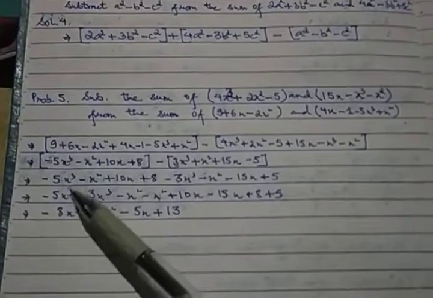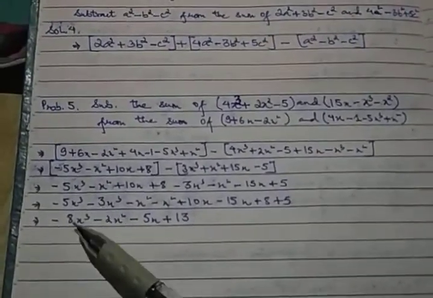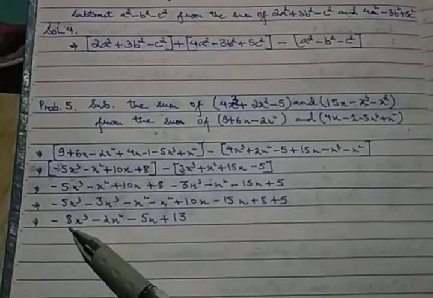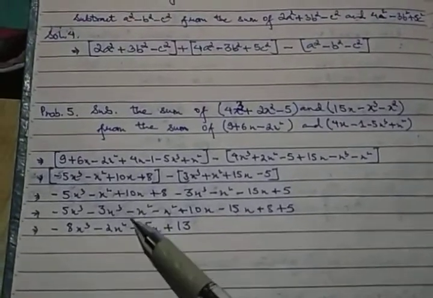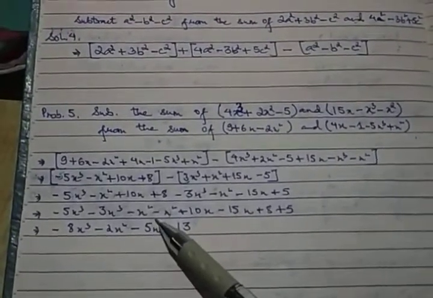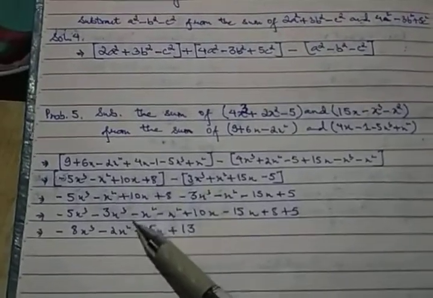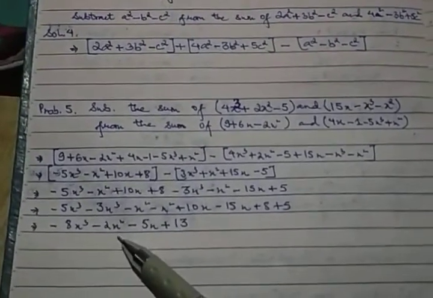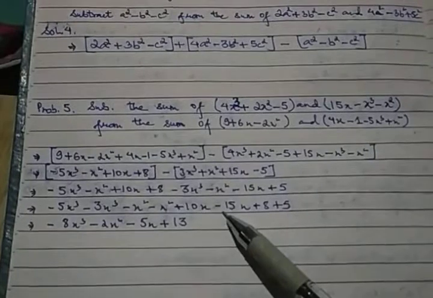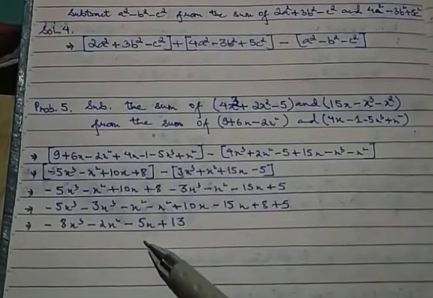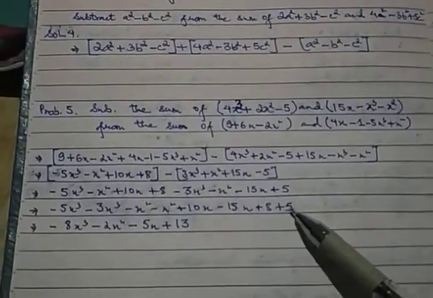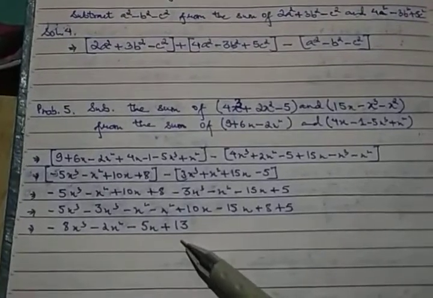Again the procedure, same signs added, sign remains same, so it is minus x square minus 8x cube. Again the coefficients are 1 for x square and x square, both are in negative signs, isn't it? So minus 2x square plus 10x minus 15x minus 5x, isn't it? So plus 8 plus 15 minus 13.